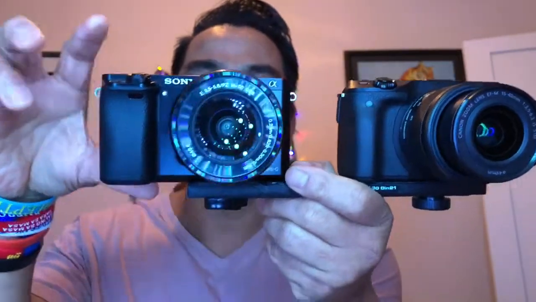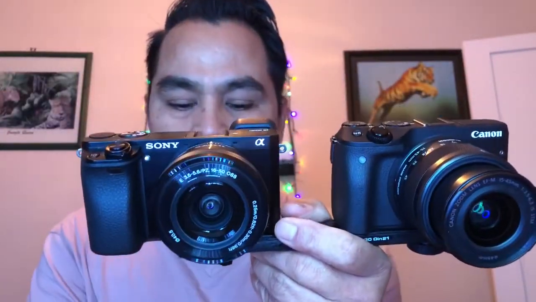And let's talk about the battery life of these two guys. The Sony A6000 battery can shoot 360 shots or 400, something like that. 360 to 400 shots is the Sony A6000 battery life. While the Canon EOS M3 can shoot 260 shots continuously. So the winner again is the Sony A6000.